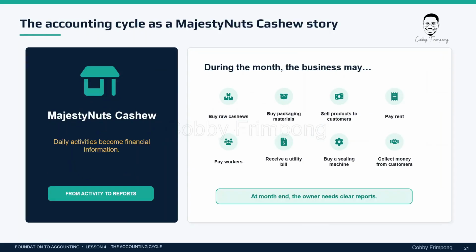Let us bring everything together with a simple story. Majesty Nuts Cashew buys raw cashews, buys packaging materials, sells products to customers, receives cash from customers, supplies some shops on credit, pays rent, pays workers, receives a utility bill, and buys a small sewing machine.